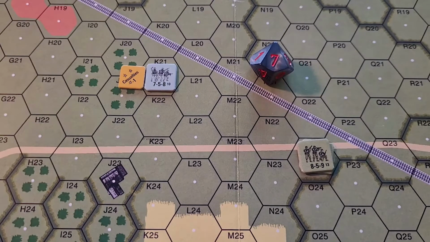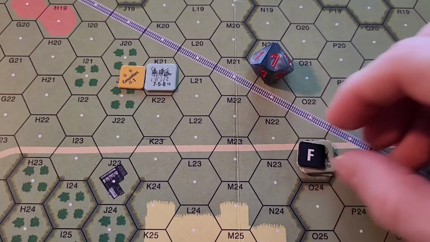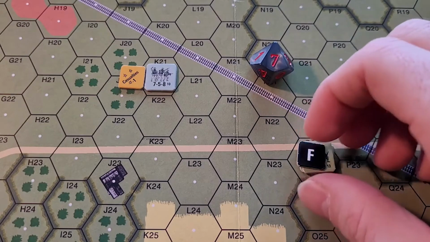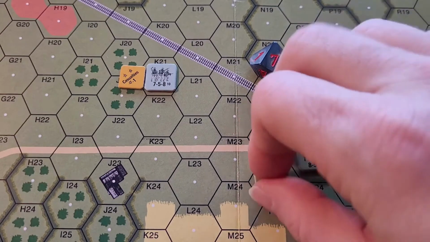Let's go ahead and throw the leader in there and see what happens if the leader does a direct fire. Before we do that, once they have fired, you will put the fired marker on there to know that they have fired, so you don't activate them again for anything else.